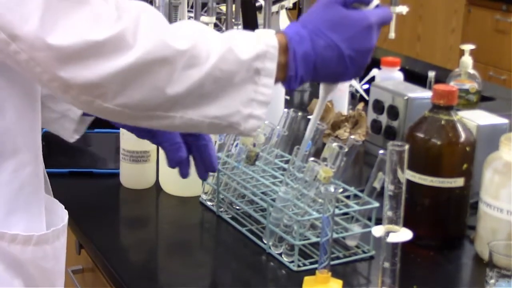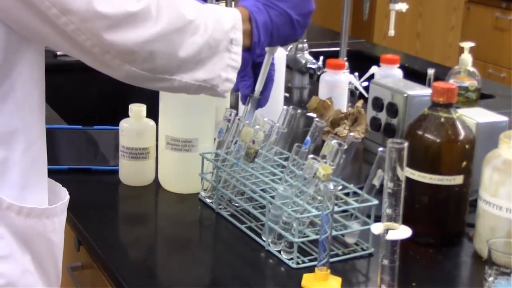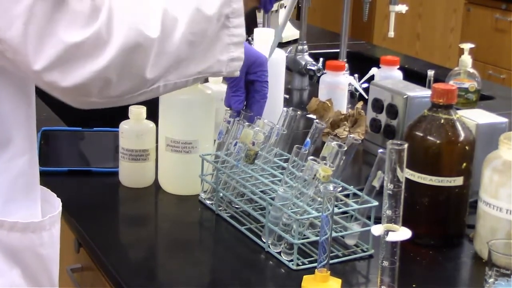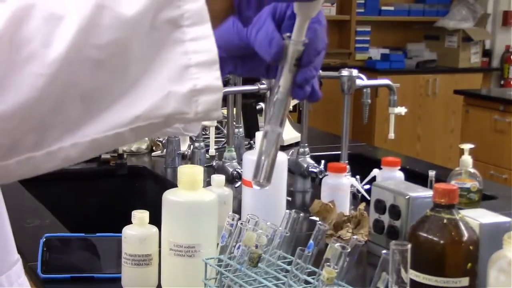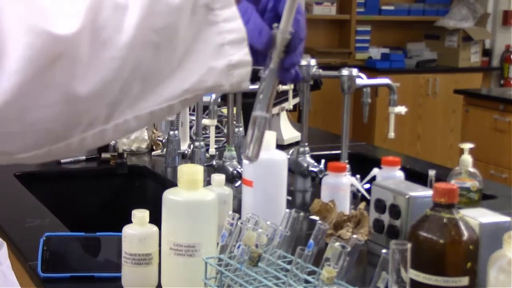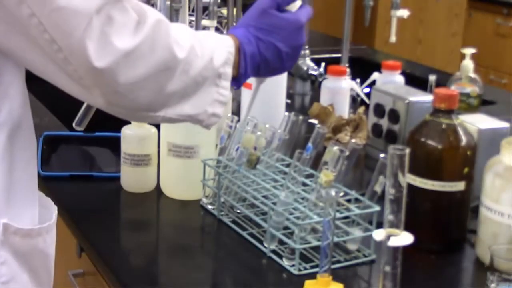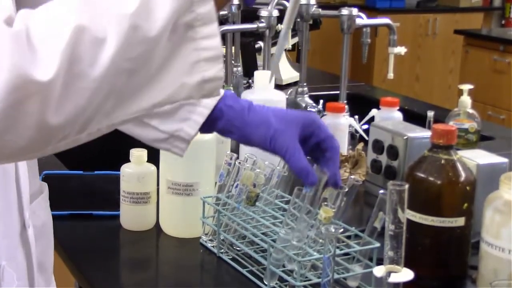At this point, I'm adding a half milliliter of my diluted saliva to each test tube. So the first test tube has my 1 to 10 dilution, a half milliliter. The second test tube, so I've got 2 rows. I'm just doubling the experiment. So the front row and the back row have the same thing in both. So that is adding to the front row, and this is adding to the back row.